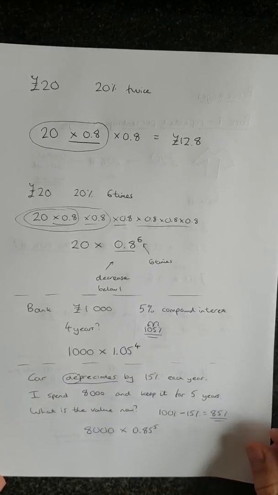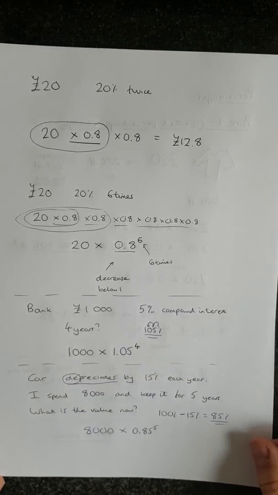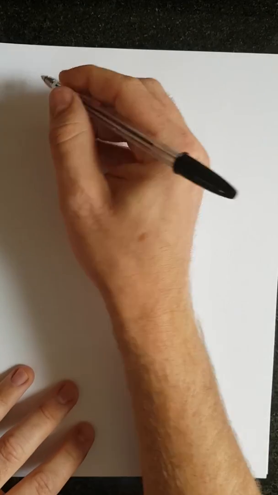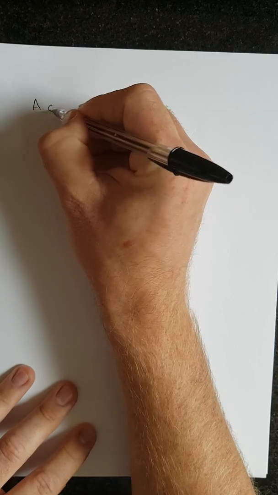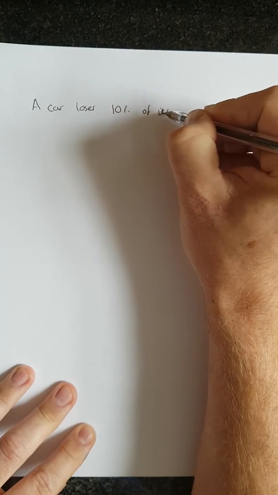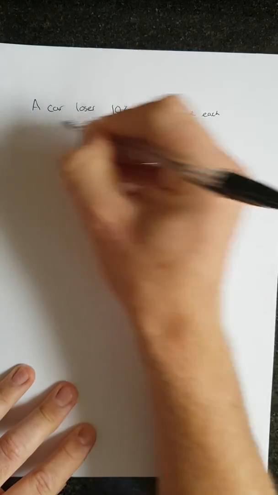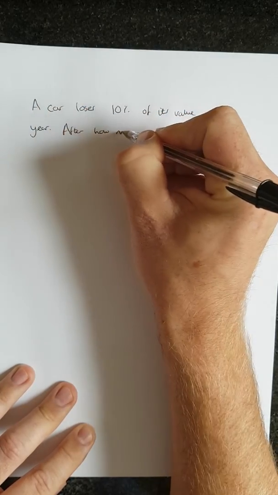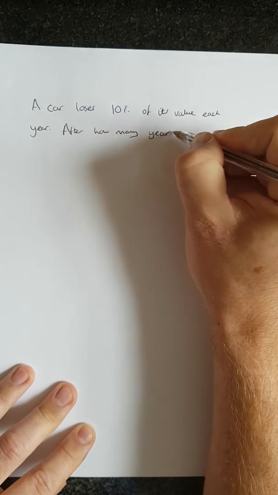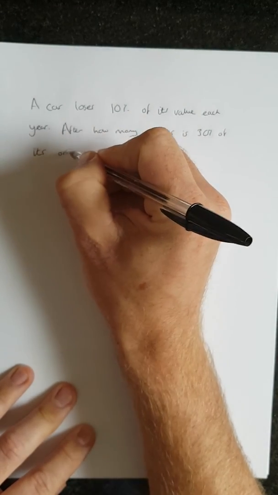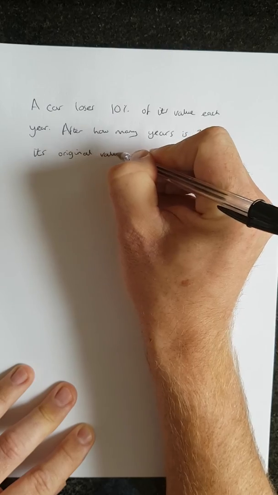So, by now you're starting to feel quite confident on this, but there are some tricky situations, and I'm going to show you one of those now. A car loses 10% of its value each year. After how many years is 30% of its original value left?